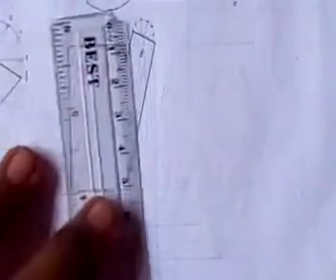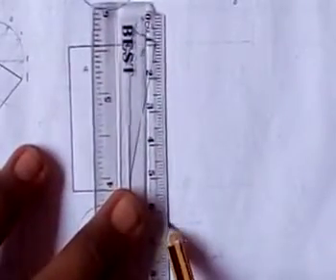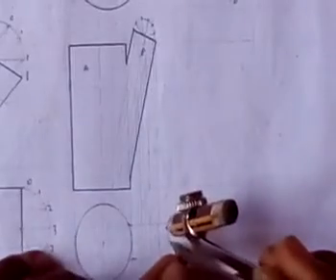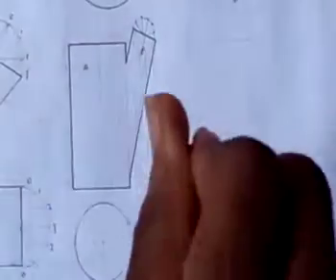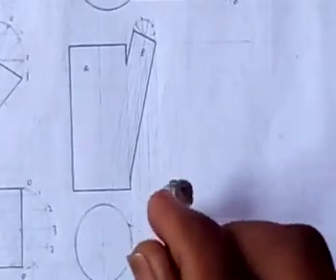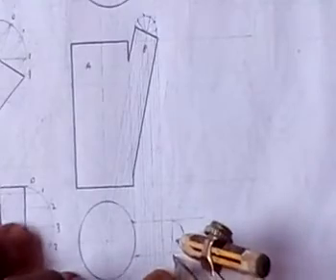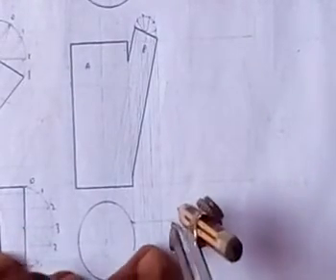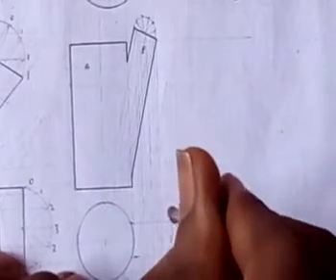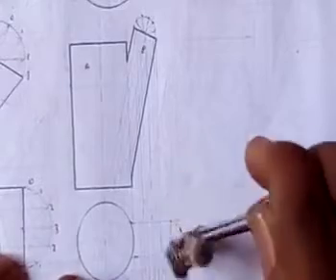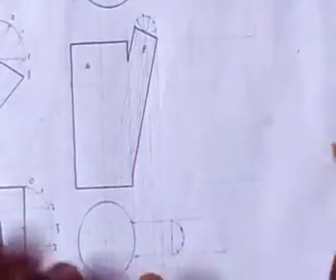Next, I need to draw a semicircle on this plan. I also divide the semicircle into 6 equal parts. So I have 1, 2, 3, 4.